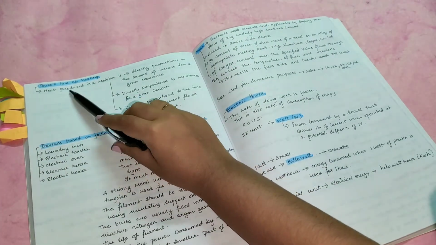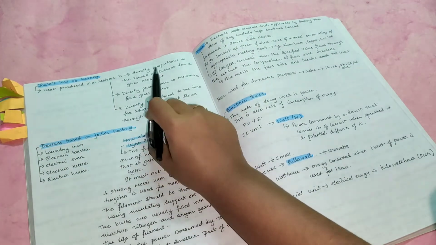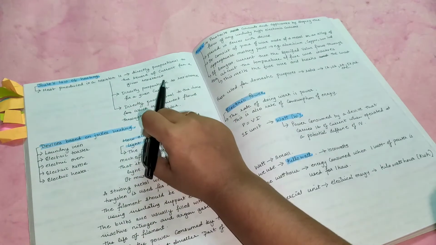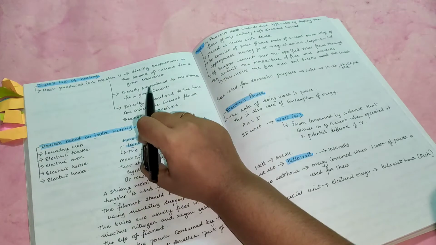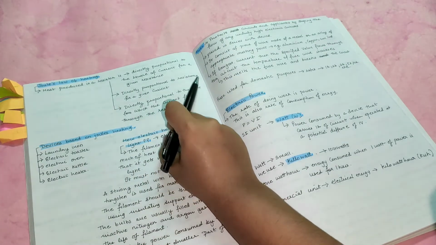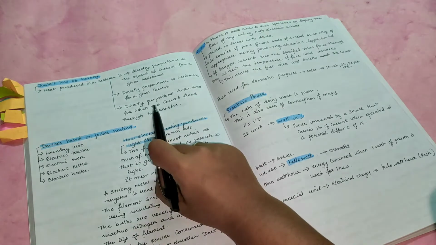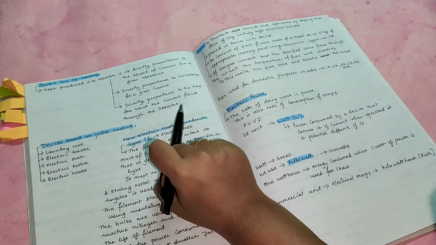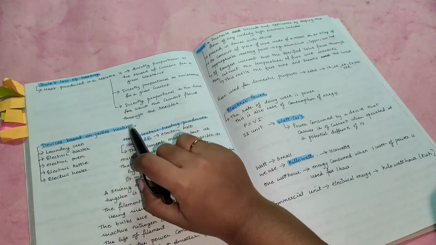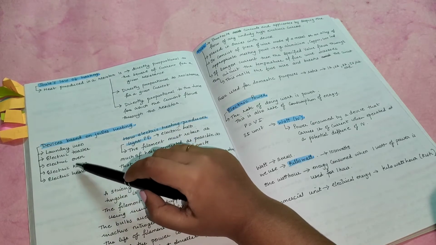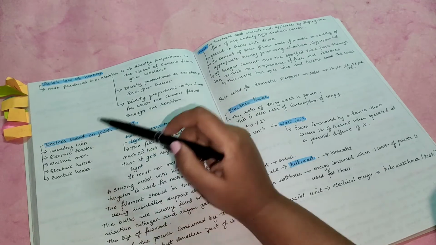Joule's law of heating. Heat produced in a resistor is directly proportional to the square of the current for a given resistance. It is directly proportional to the resistance for a given current, and directly proportional to the time for which the current flows through the resistor. Devices based on Joule heating are laundry iron, electric toaster, electric oven, electric kettle and electric heater.